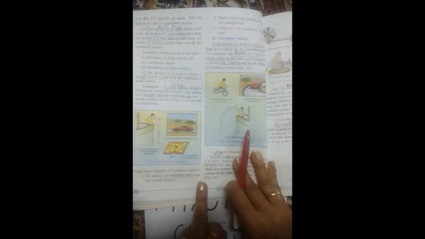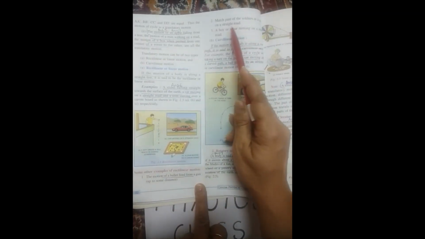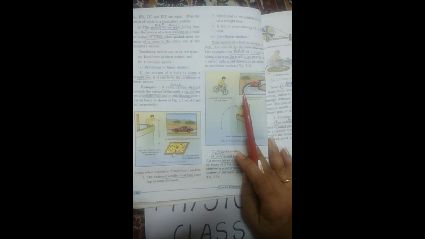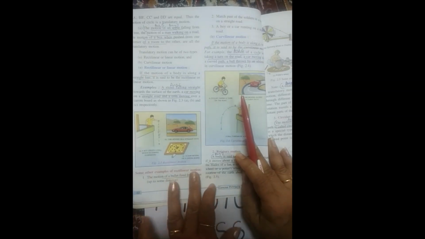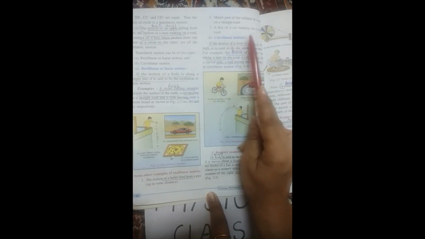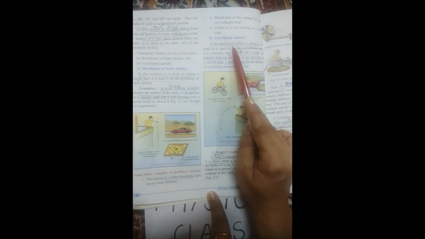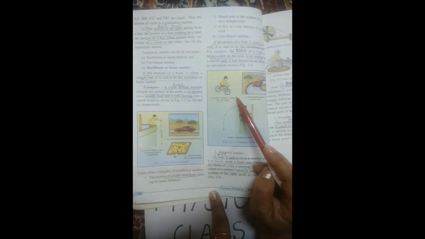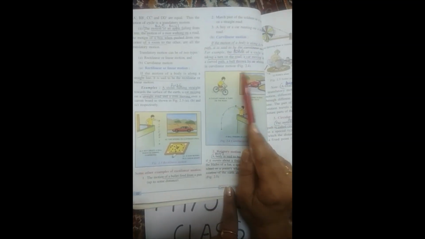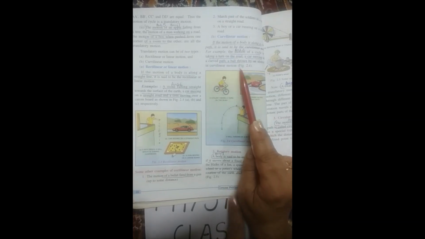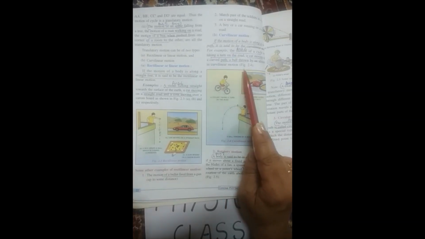Yes. Now, come to this point number 2. March past of the soldier. A question may come: identify the type of motion in the march past, or a boy or a car running on the road. What type of motion is in it? Another type of translatory motion is curvilinear motion, where the path is curved. It is not straight. So, for example, here, a motion of a car on a curved path. Identify the motion and define it. In that case, you will write down curvilinear motion and you will define it.